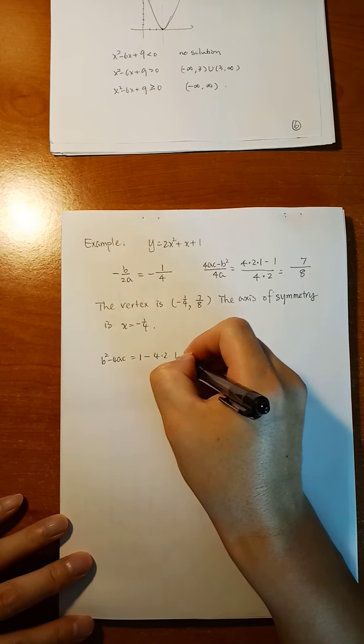The thing is that sometimes we have the vertex and we have a point on the graph of the quadratic function. How do we determine the equation? So from this formula, we normally move this k to the right side. That's the starting formula.